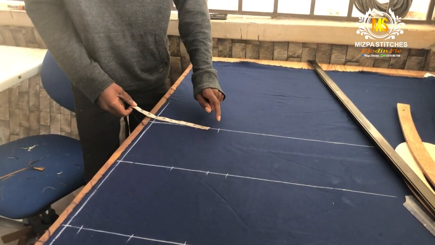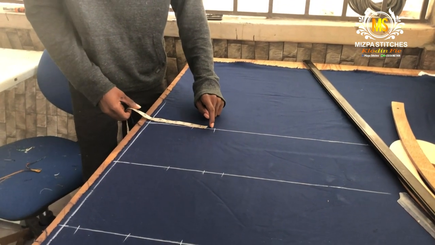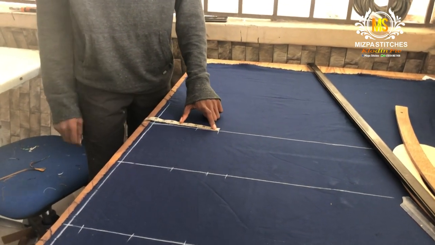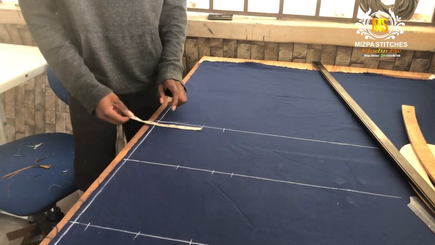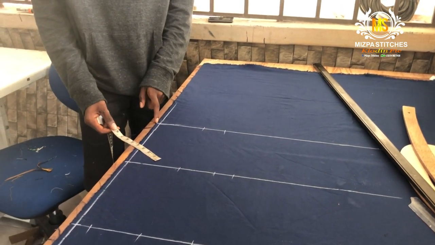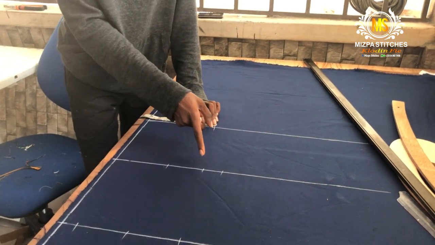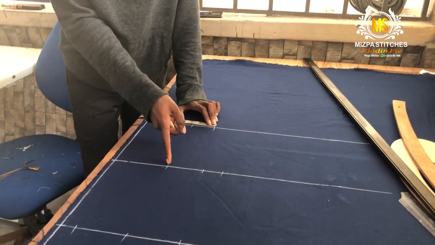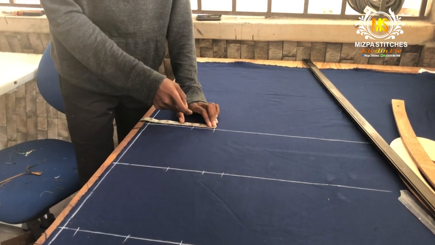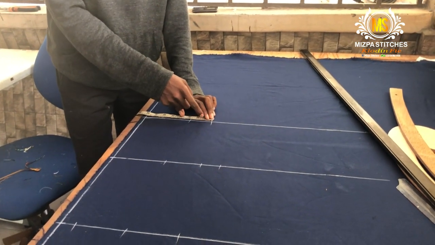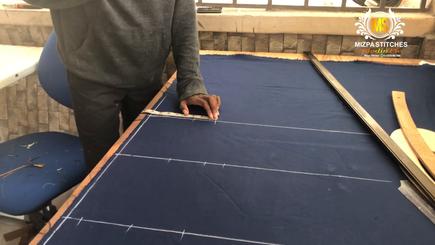Then I will start my waist measurement from this mark. Please take note. Don't start your waist measurement from this selvedge line. Start from this mark. After taking the measurement between the 1.7 and that of the middle line, you take out 1 inch. From on the waistline, you take 1 inch out.